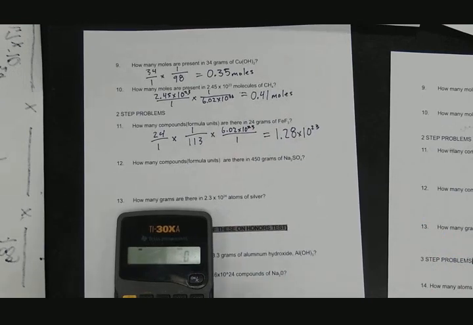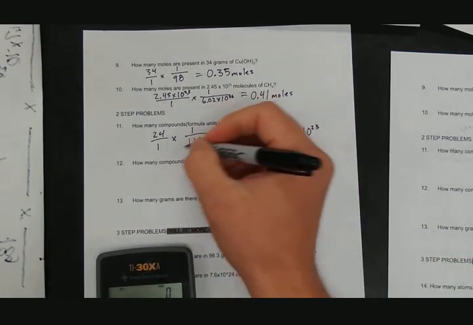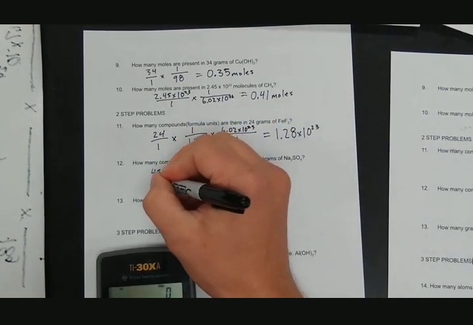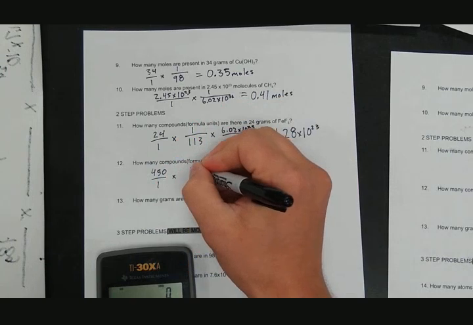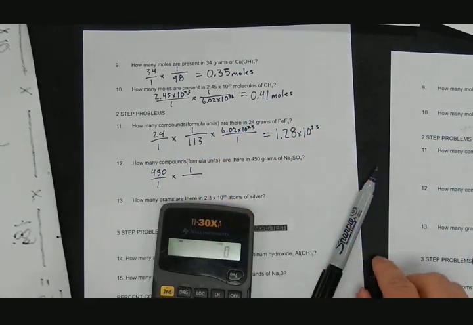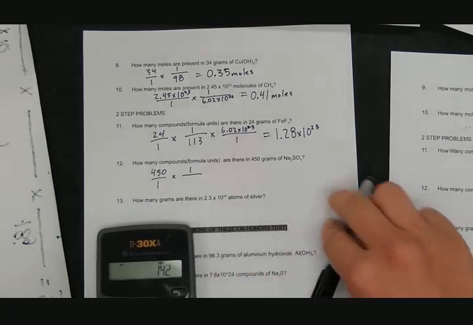Number 12, how many compounds are there in 450 grams of Na2SO4? Let's go ahead and write our given number out real quick, times 1 over our proper number. What's our proper number of Na2SO4? Well, let's calculate that real quick. 23 plus 23 plus 32 plus 16 plus 16 plus 16 plus 16 gives us 142.